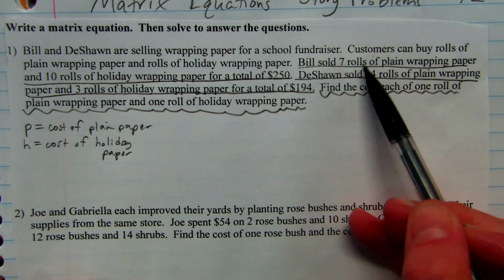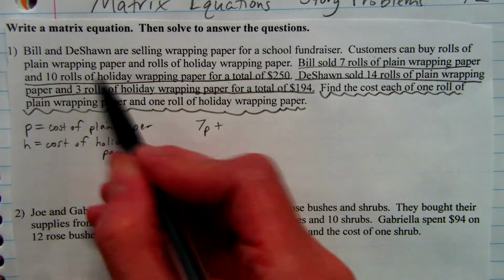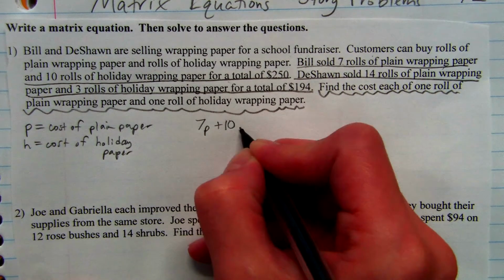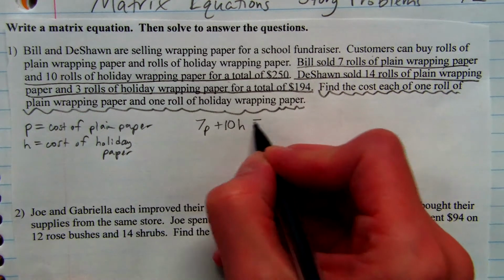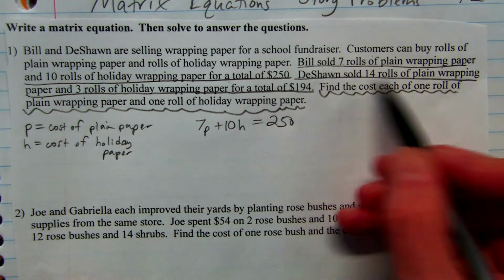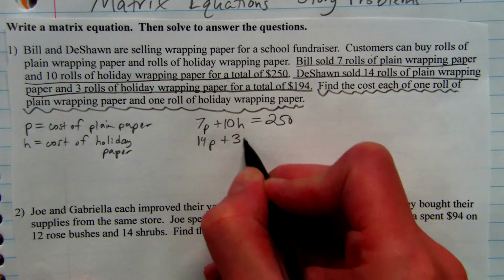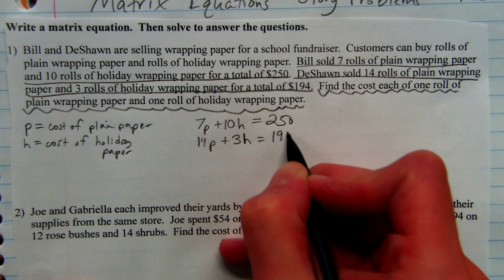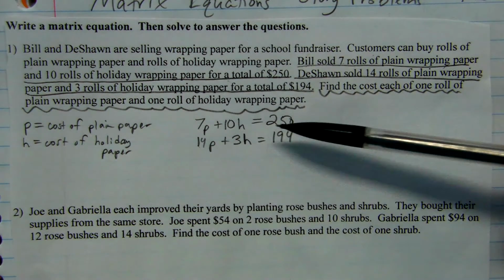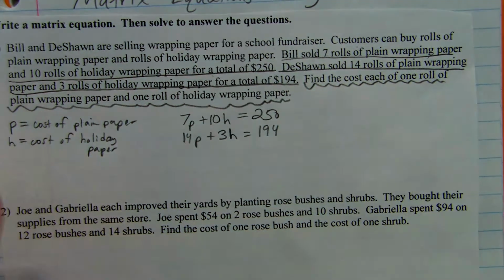Bill sold 7 rolls of plain wrapping paper. That would just be 7P. And 10 rolls of holiday wrapping paper is 10H for a total of $250. So there's an equation. This is just algebra. Deshawn sold 14 rolls of plain wrapping paper and 3 rolls of holiday paper for a total of $194. So yes, you could use elimination. You could solve this pretty quickly, but matrices, once you know how to use them, can be even faster.